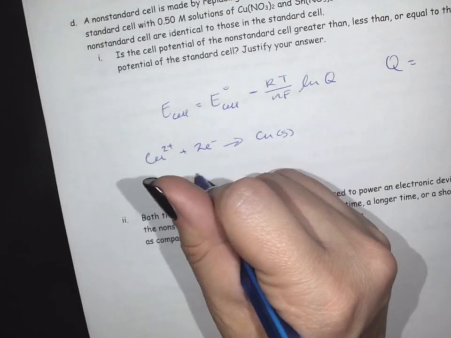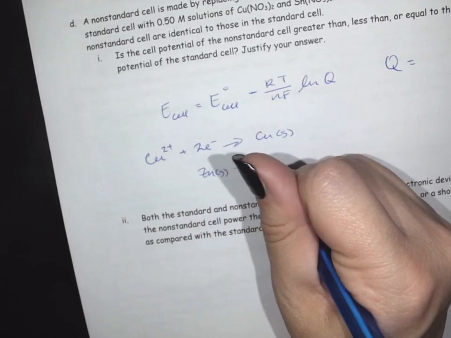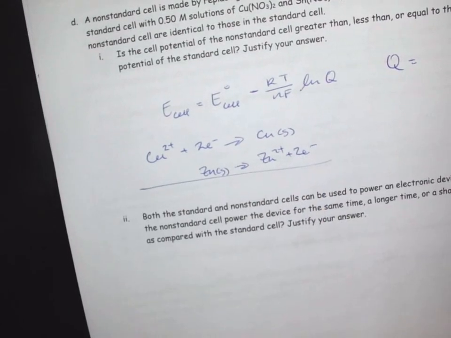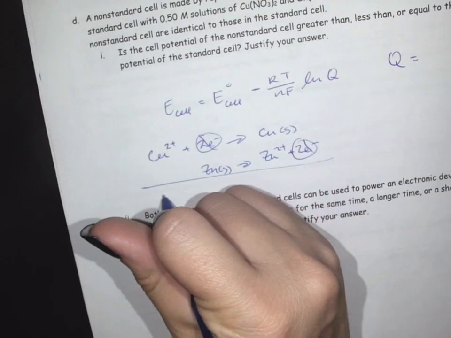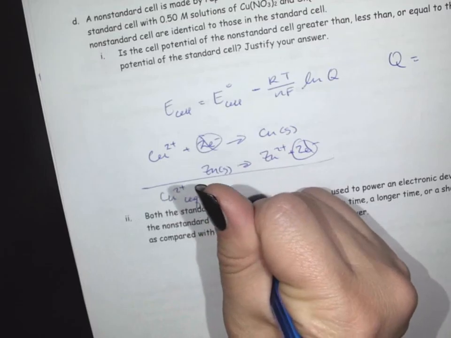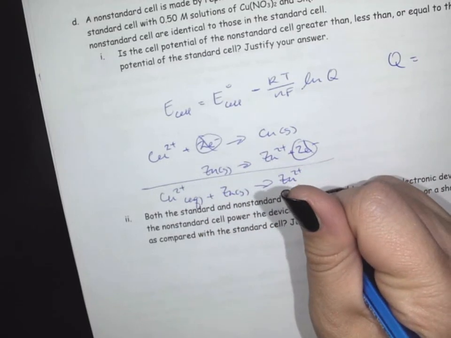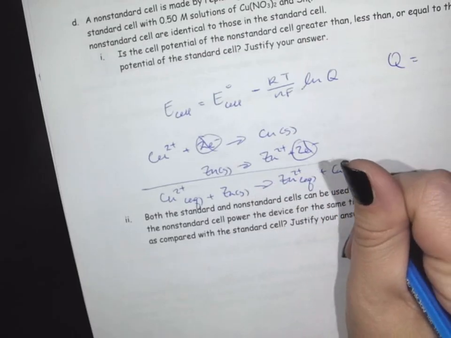And then on the other side we have zinc solid, which is becoming zinc 2 plus and losing those electrons. So then when we get the overall, this would be copper 2 plus aqueous plus zinc solid turns into zinc 2 plus aqueous plus the copper solid.